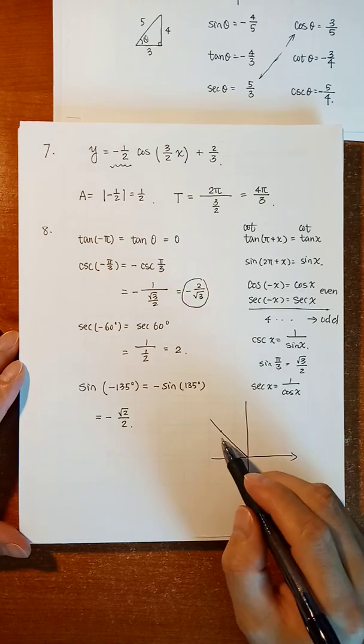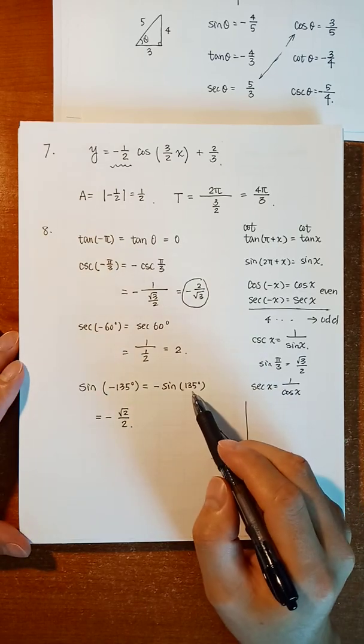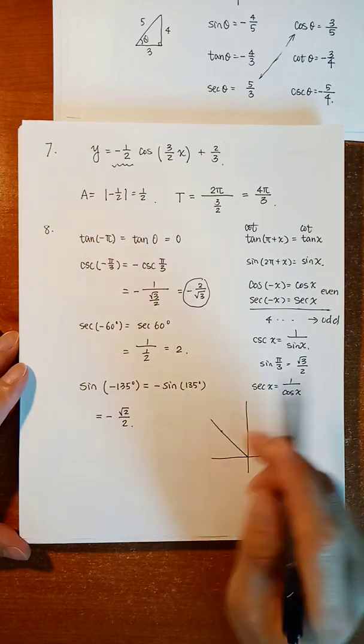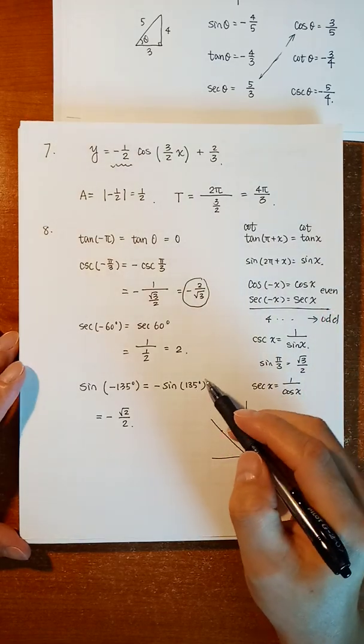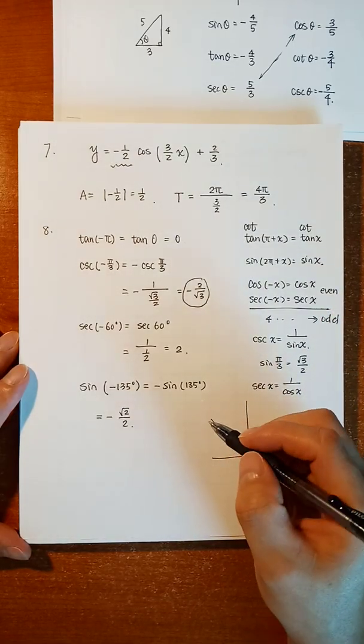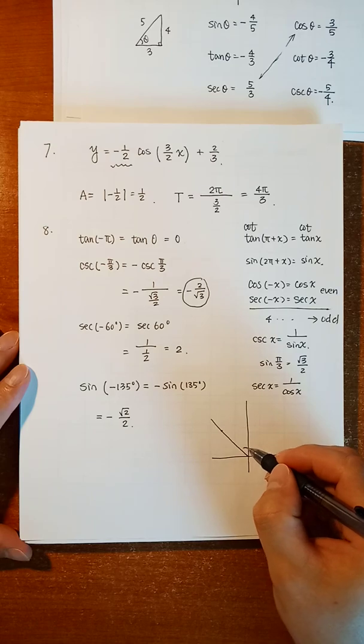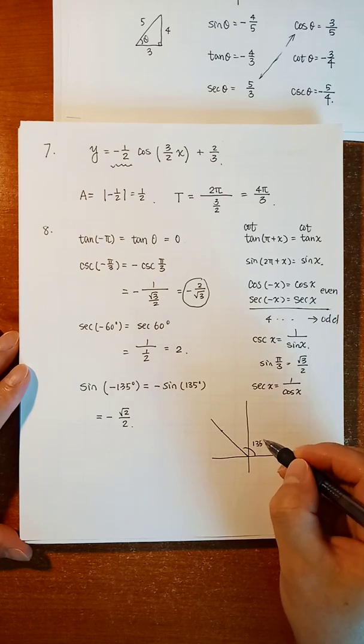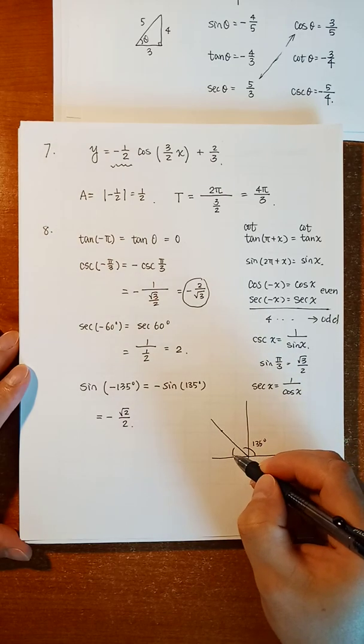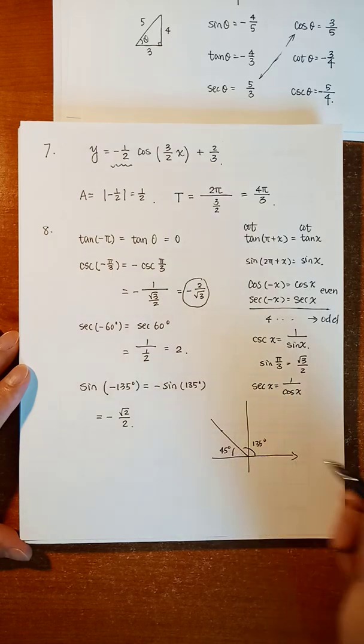For this one, if you don't remember the value of sine 135, you can also use the reference angle. If this angle is 135 degrees, then the corresponding reference angle is 45 degrees.